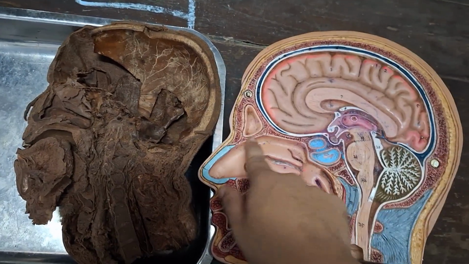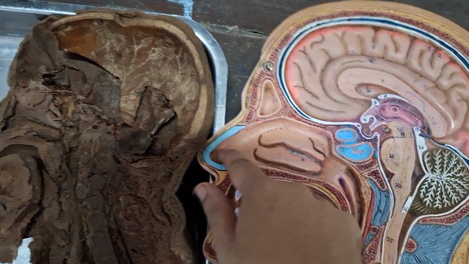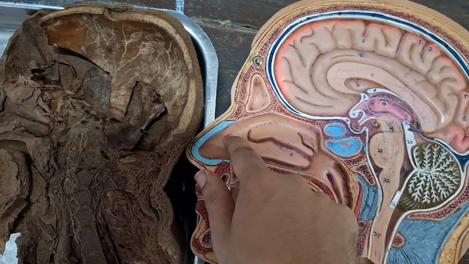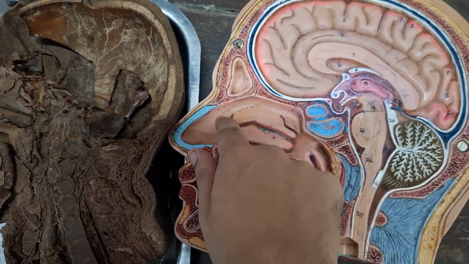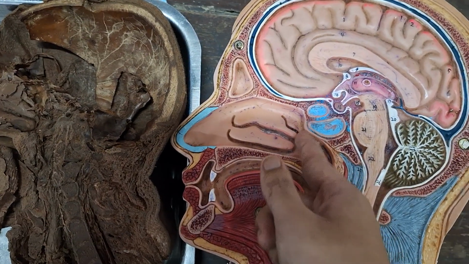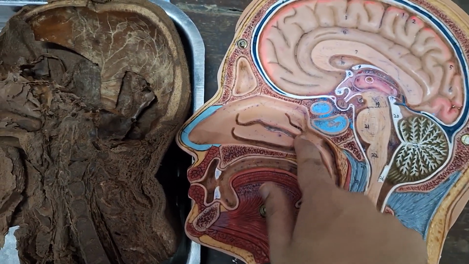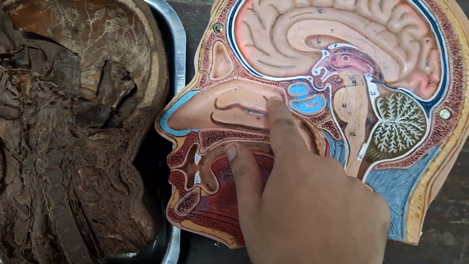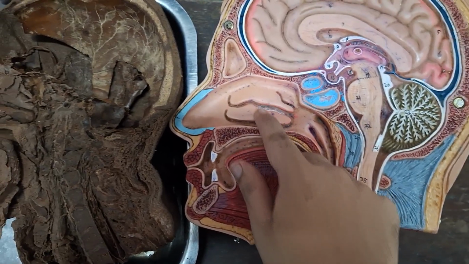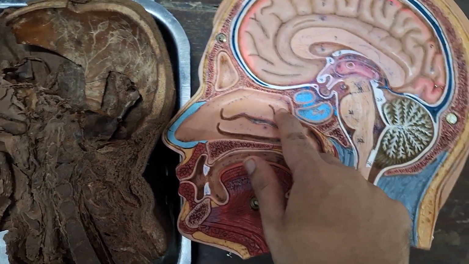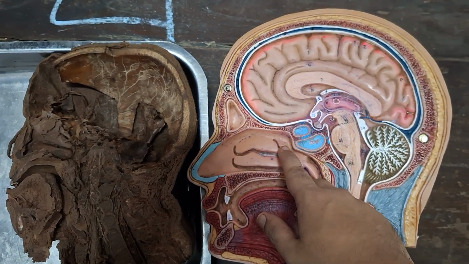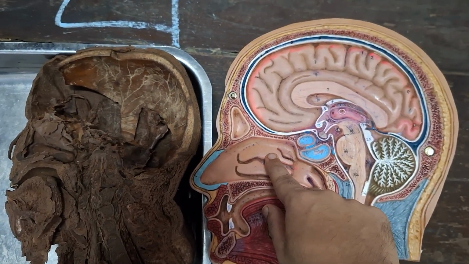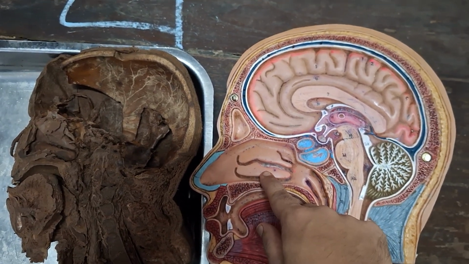This is the nasal cavity. This is the vestibule of the nasal cavity. After that, this is the antrum of the middle meatus. And behind the nasal concha, this is the posterior nasal aperture. This is the superior nasal concha, middle nasal concha, inferior nasal concha. And if the conchae are covered by the mucous membrane, that is called the turbinate. This is the superior turbinate, middle turbinate, inferior turbinate.